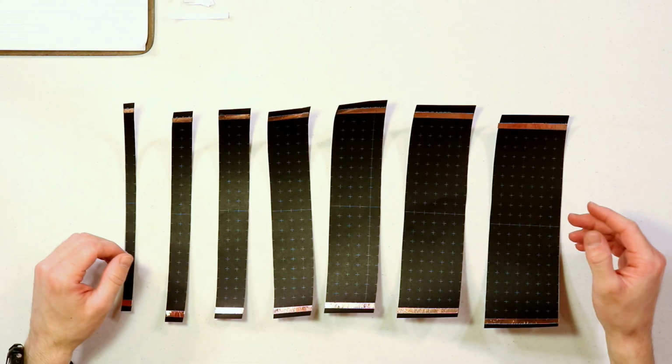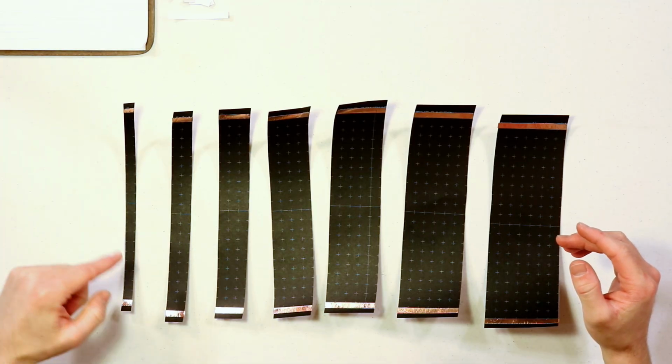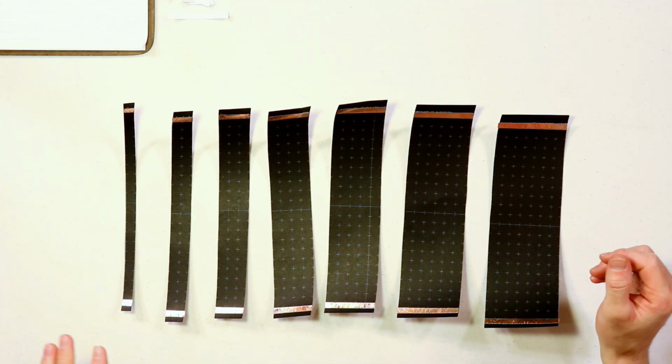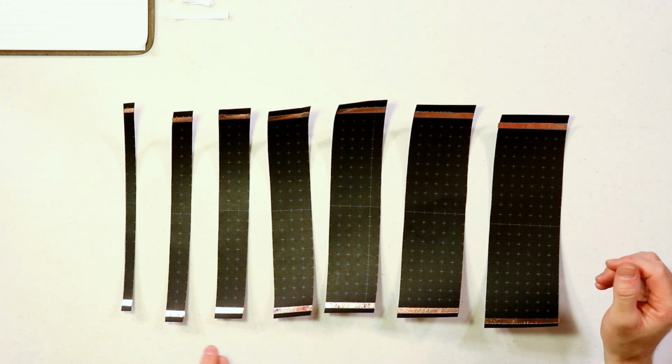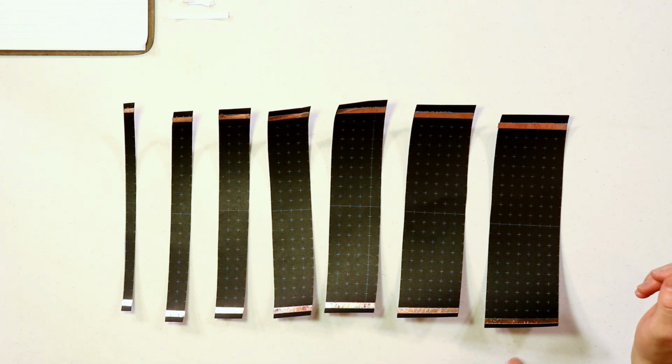Now I've got all of my paper resistors with a length of 20 centimeters in between the two pieces of conductive tape, and they have widths of 1 centimeter, 2 centimeters, 3, 4, 5, 6, and 7 centimeters.